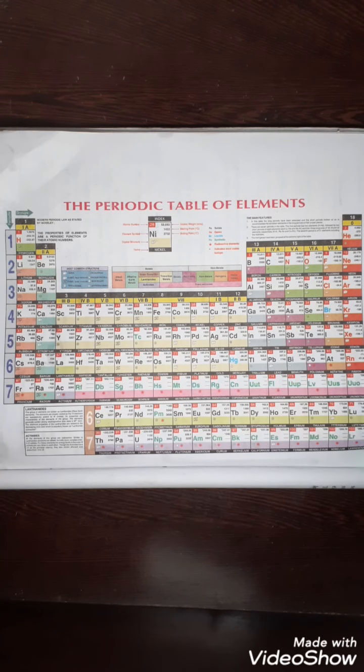Students, in daily life also, when there are many things that need to be studied and examined, it is obvious to make the process simpler. Therefore, over the passage of time, when many more elements were discovered, there was a need to organize and classify these elements in order to make the study of the elements easier and simpler.